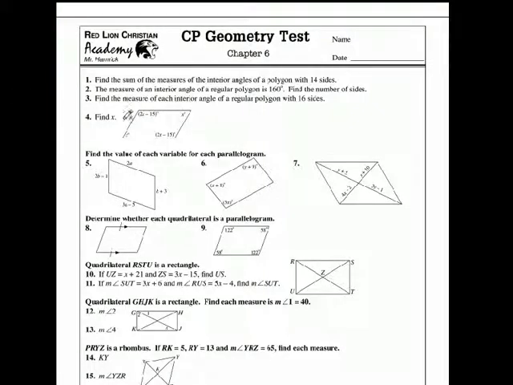Okay, here's our review. So we're going to do Chapter 6 first, and then we'll do as much as we can today. It says, find the sum of the measures of the interior angles of a polygon with 14 sides.